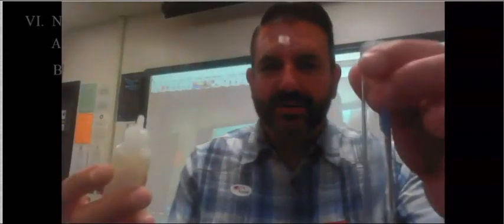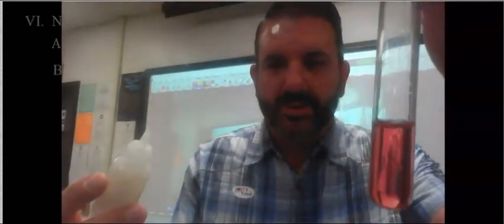So now I'm going to add a few drops of the sodium hydroxide to the cobalt-2 nitrate, and we'll see what happens. Hopefully you can see that okay. Try to get out of the way here.